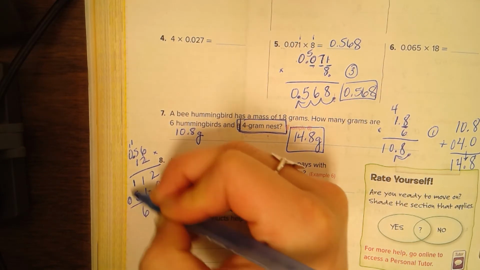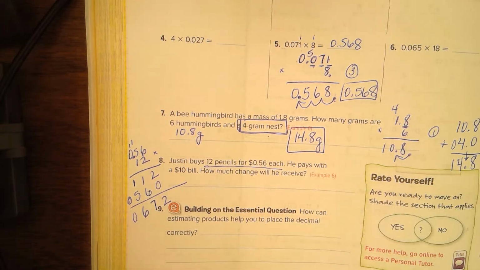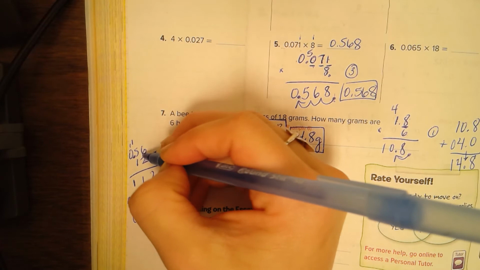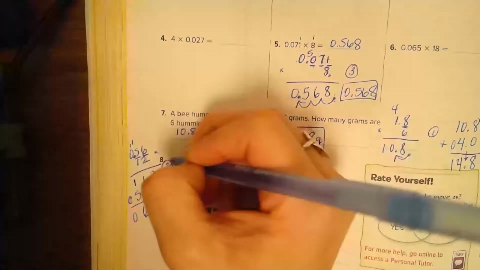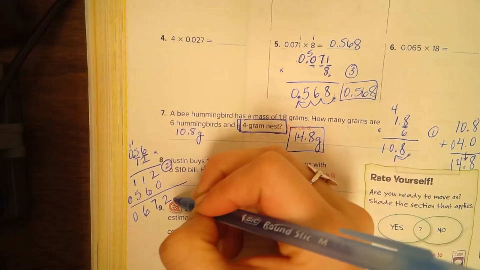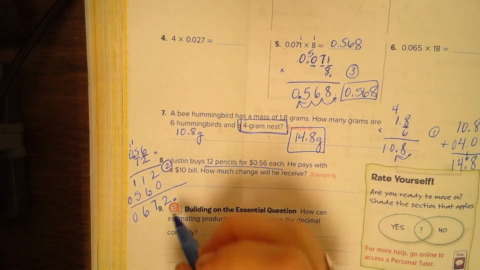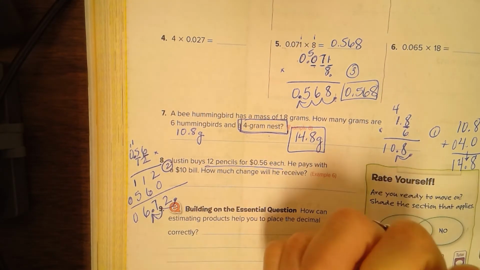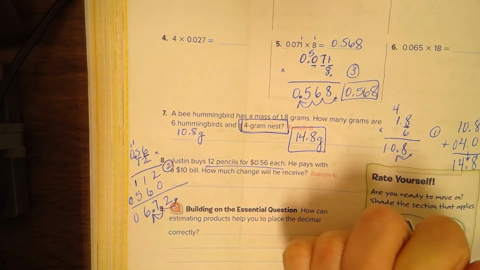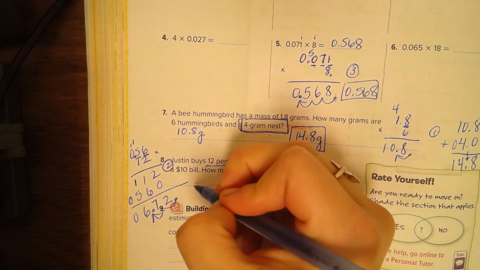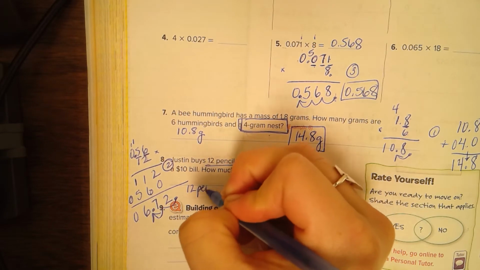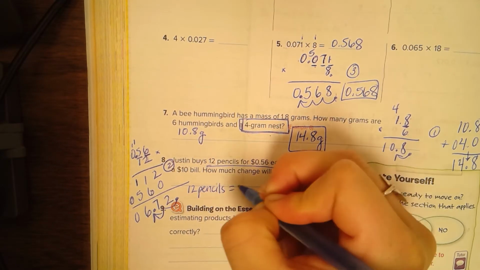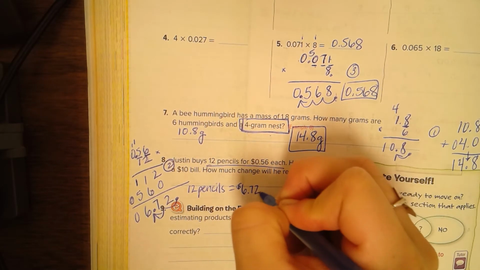Okay, so now I'm going to go back in the problem. I see 2 digits after my decimal point. So that means my answer, the decimal point is going to be moved 2 places to the left. So that means it's in between the 6 and the 7 instead of after the 2. So that means 12 pencils equals $6.72.